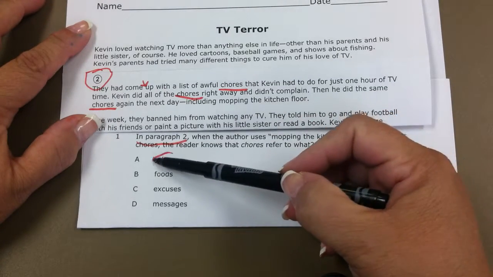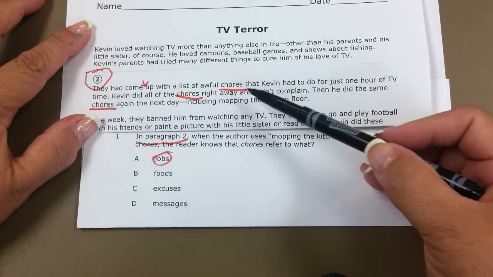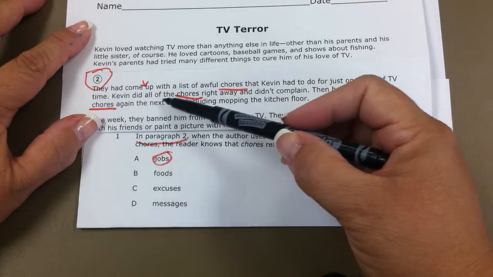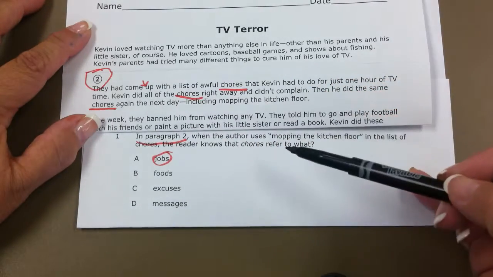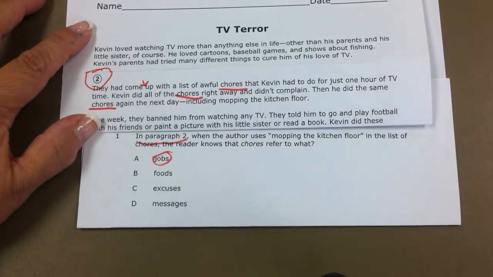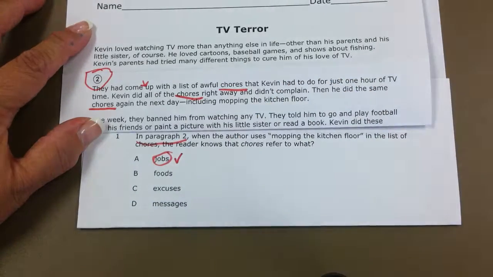So I'm going to take jobs and put it in the place of chores. They had come up with a list of awful jobs that Kevin had to do for just 1 hour of TV time. Kevin did all the jobs right away and didn't complain. Then he did the same jobs again the next day, including mopping the kitchen floor. Well, all 3 of those sentences make sense when you substitute jobs.